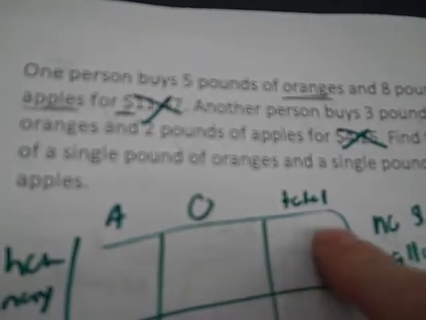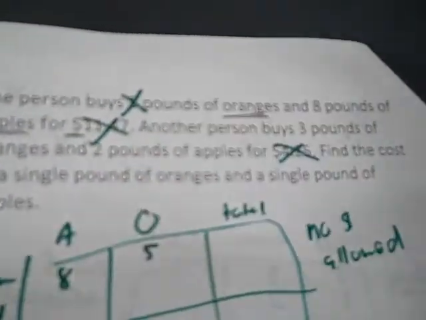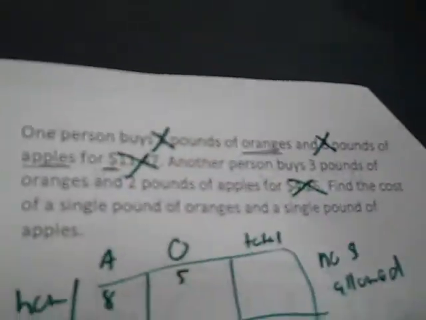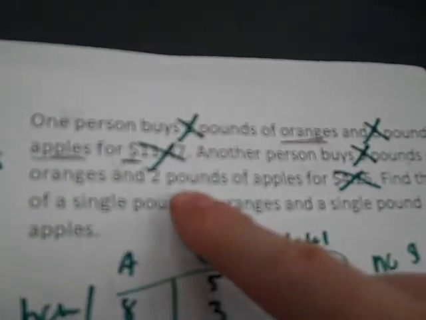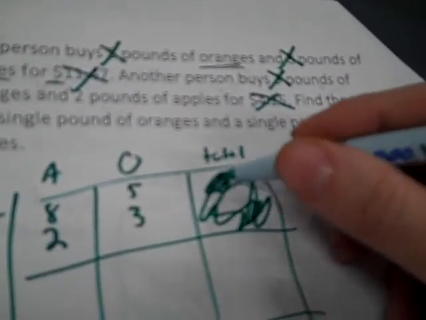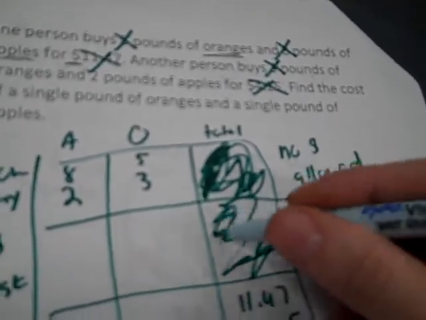So we have to put those 4 things somewhere in this row. It says 5 pounds of oranges, so 5. 8 pounds of apples, so 8. And I got more: 3 pounds of what? Oranges, so 3. And then 2 pounds of apples, so 2. I didn't have anything that goes here, so I also cross out this one. I always cross out this one, I just had nothing to put there.